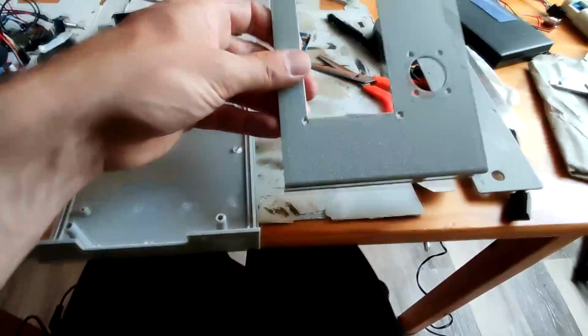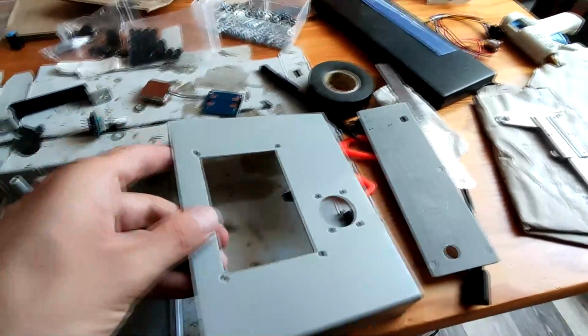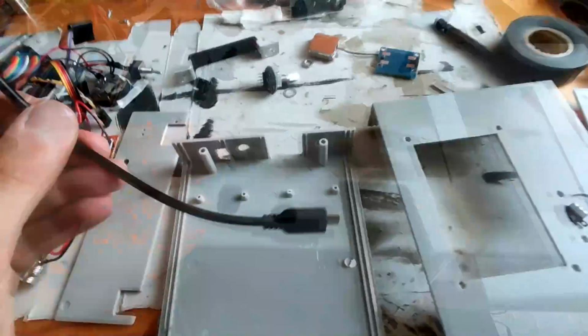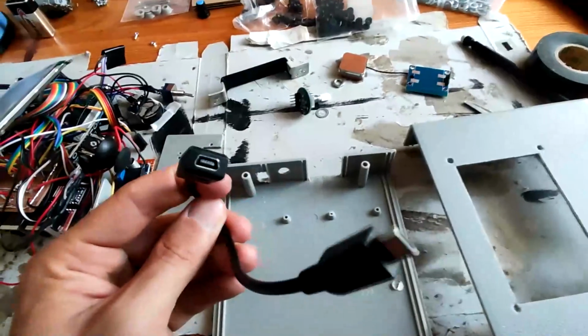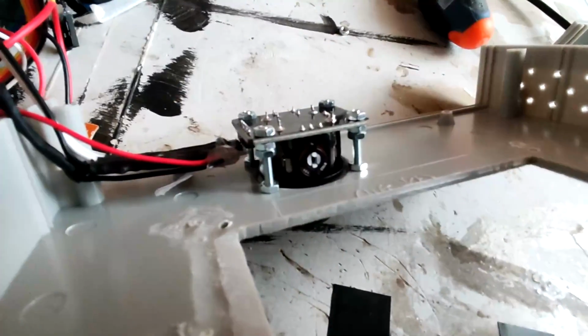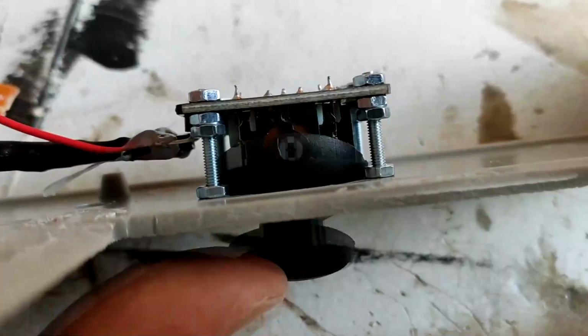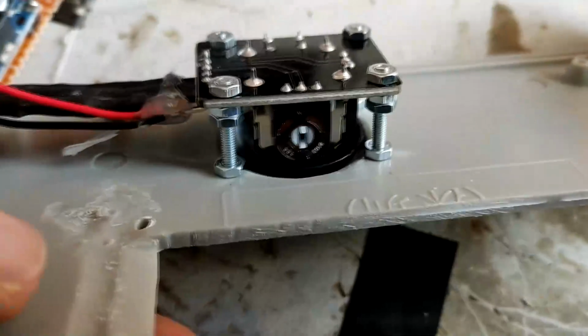On the top I made some holes, but I resealed it because I don't want to have some fresh air coming from the top. Here I have the USB cable for programming the board without a mount hole. I mount the joystick like this, with only screws and bolts. Make sure it's not rubbing on the sides.